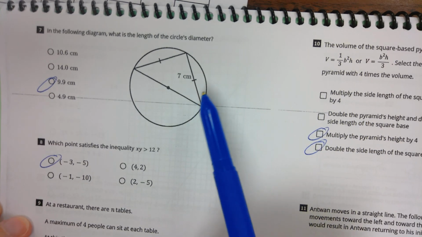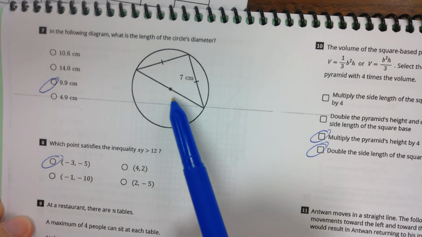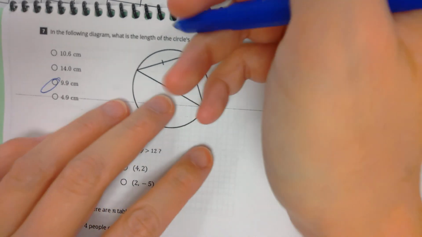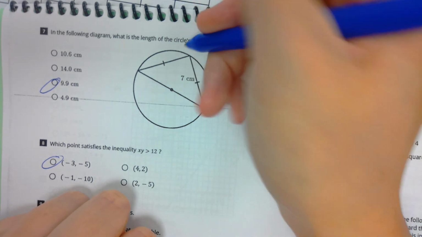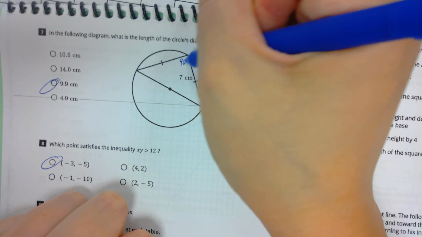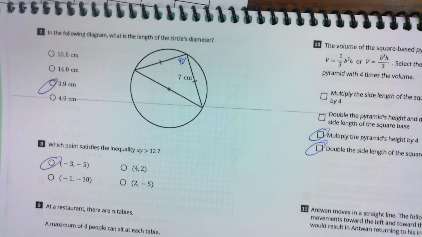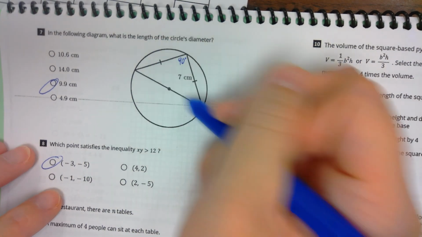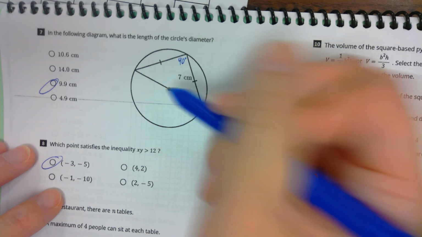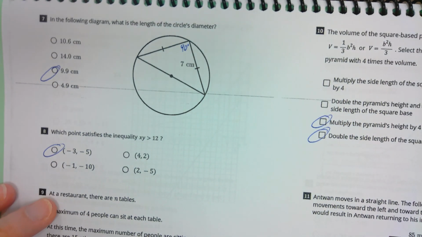Number 7. This is an isosceles triangle. More specifically, this is an isosceles right triangle. Okay, so then you're doing Pythagorean theorem with 7 and 7 to figure out what the hypotenuse is. Okay.